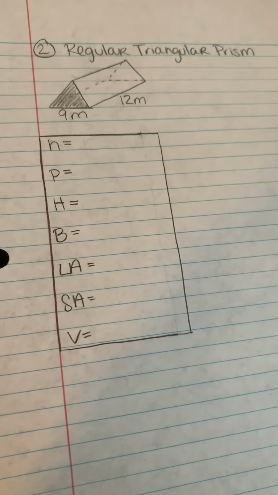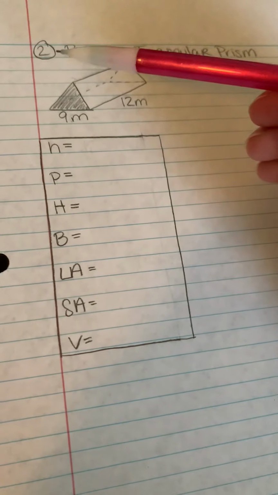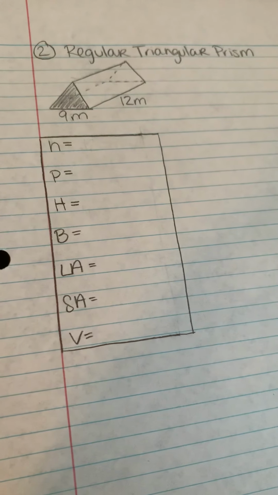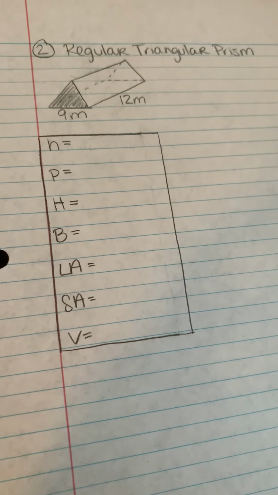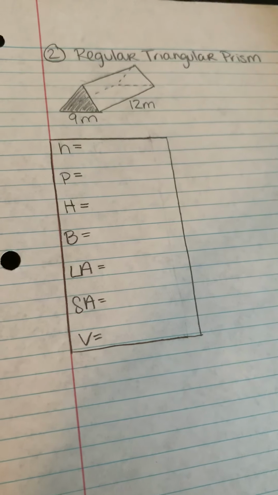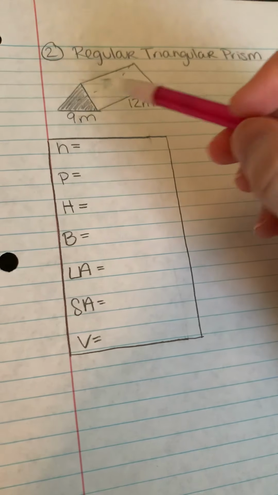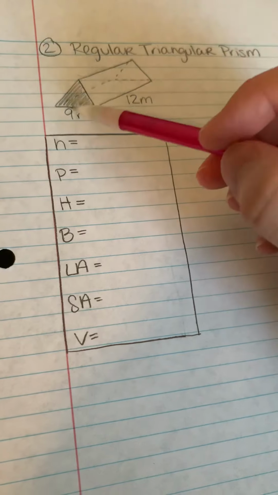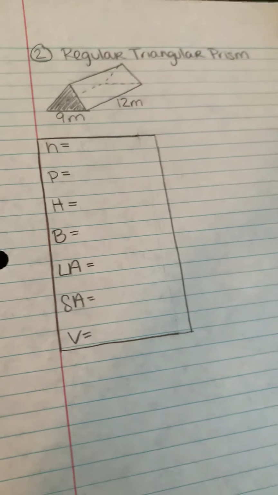Number 2, a regular triangular prism. Regular means that it has the same angle measurement on each of its vertices. And remember that a prism doesn't necessarily have to be standing up and down. This one is laying on its side, as you can tell that the triangles are here versus up and down.